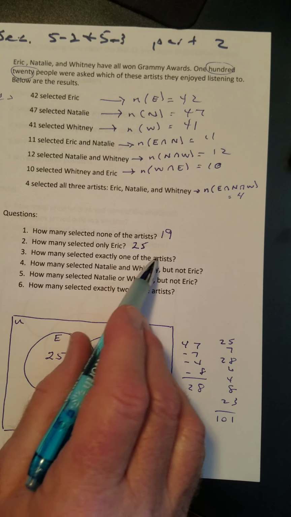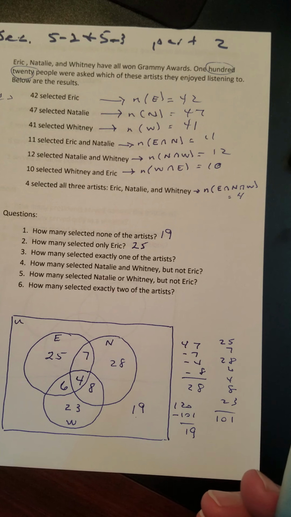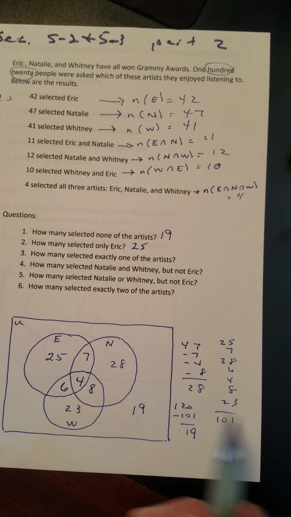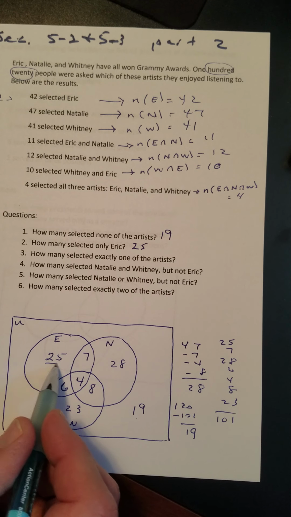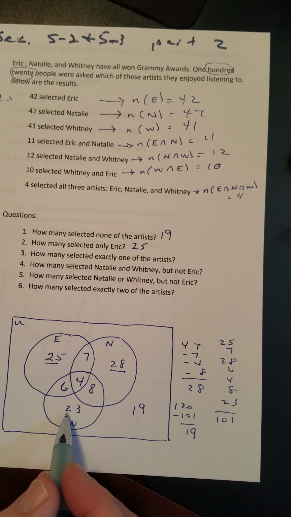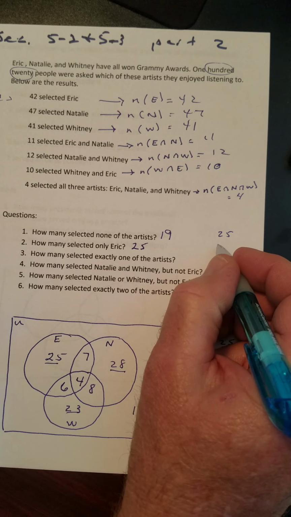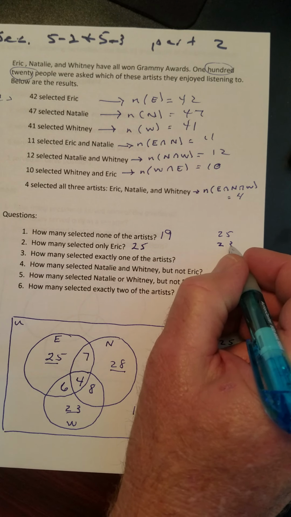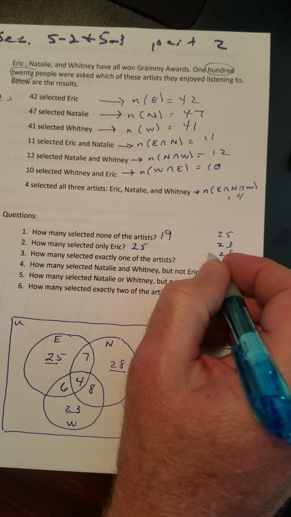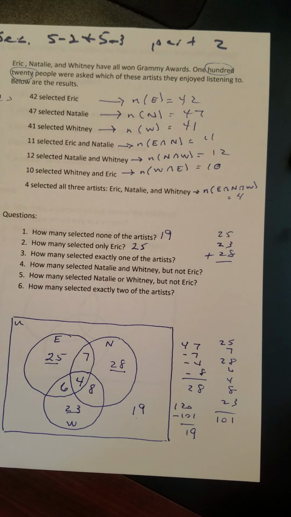How many selected at least or exactly one of the artists? Well, that would be the 25 here, 28 here, and the 23 here. So I'm going to take 25, 23, 28, and I'm going to add those guys together.